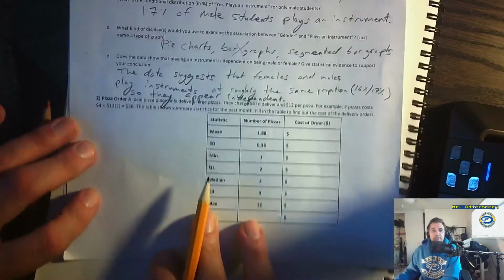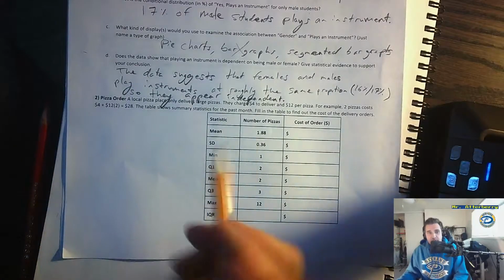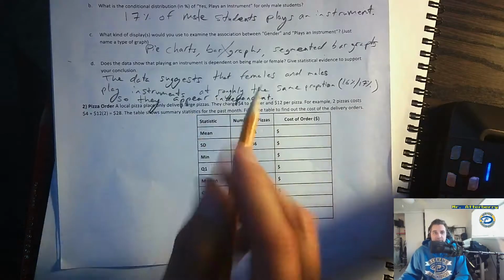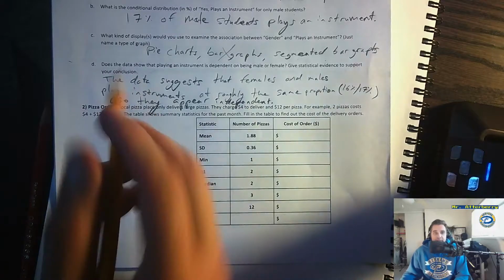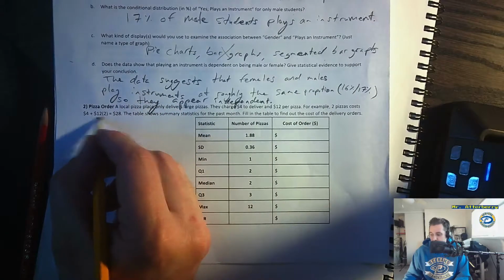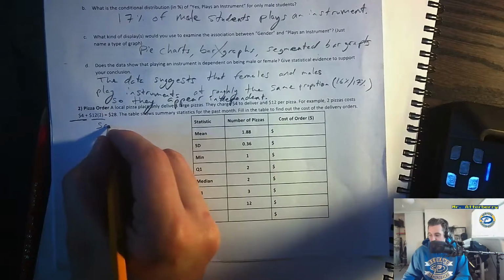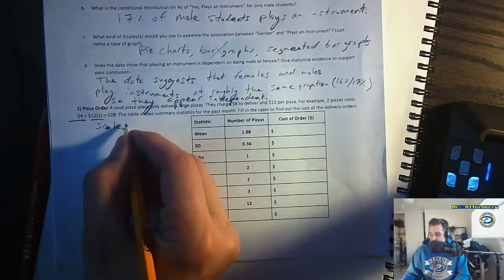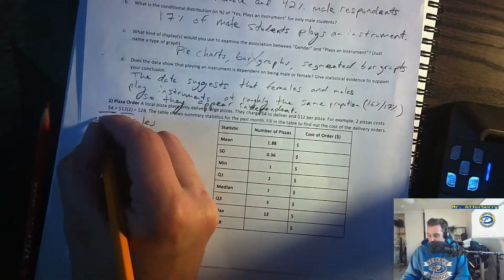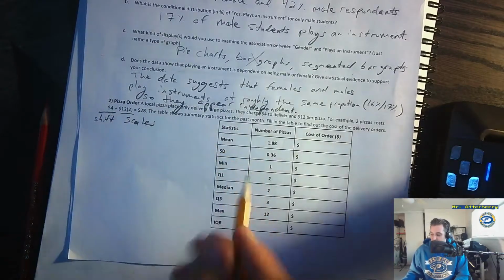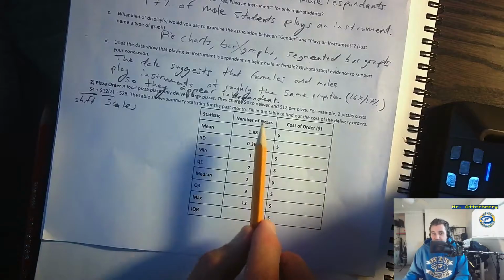Okay, next question. Number of pizzas that are ordered. There's two things that are happening with this, right? There is what's called a scale and a shift. So when you're changing the scale, this is number of pizzas.